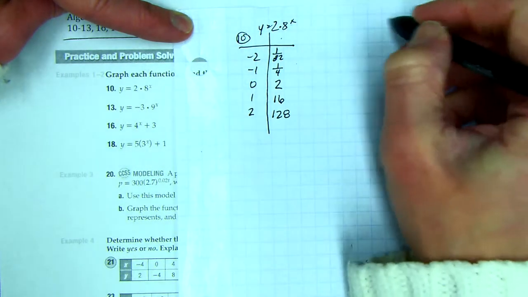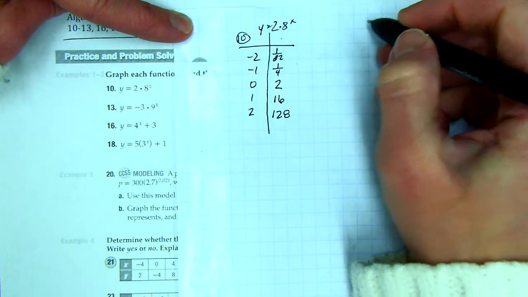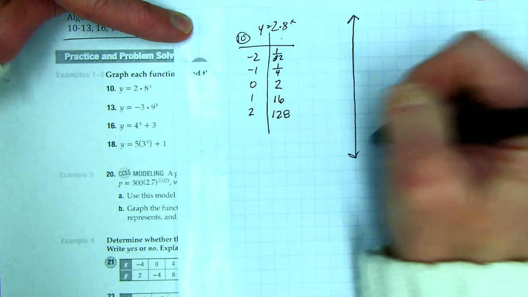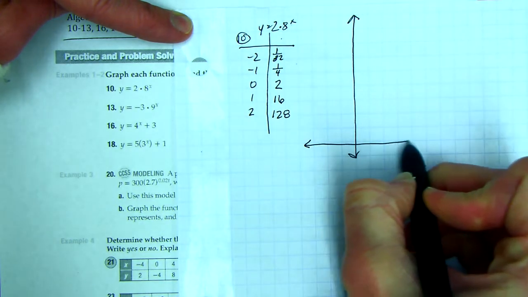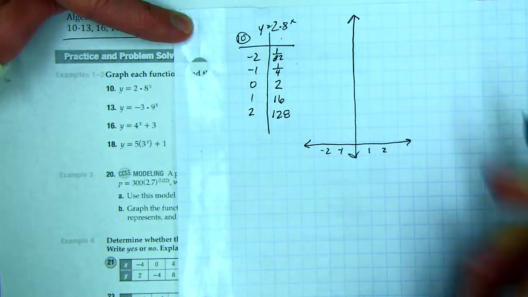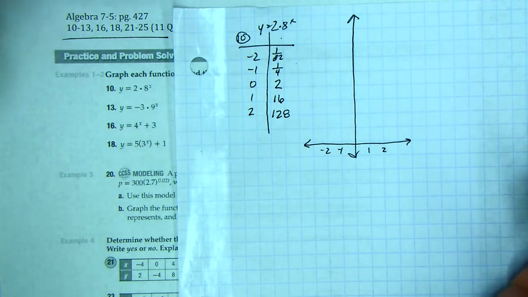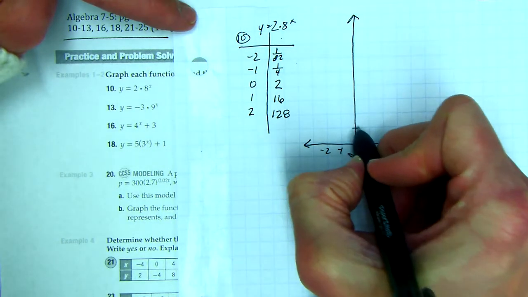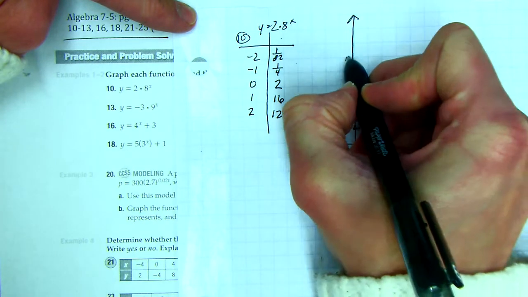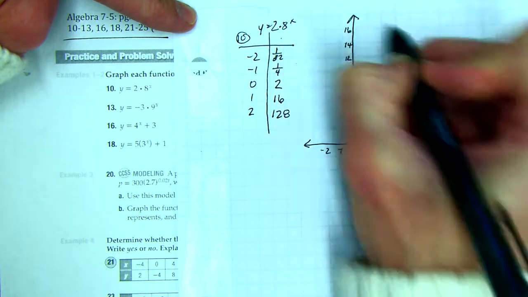And then we can graph it. Now, when I graph it over here, my x's, I'm just going to go by ones. But my y's, folks, can I go by twos? 2, 4, 6, 8, 10, 12, 14, 16.